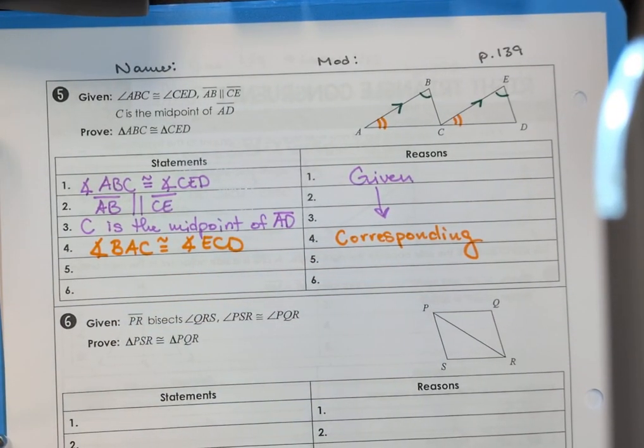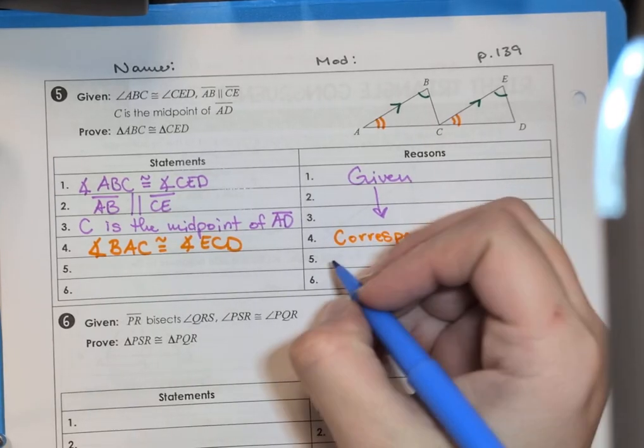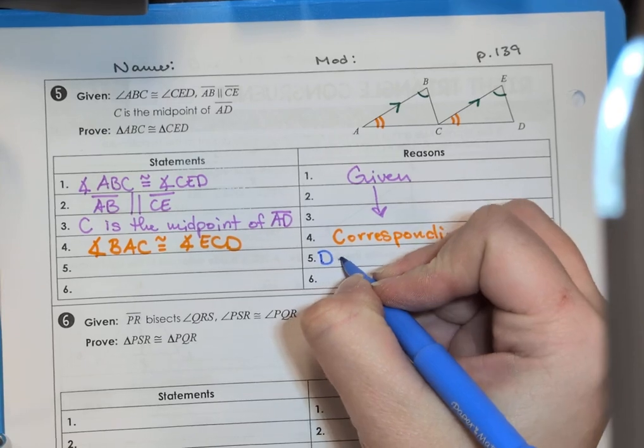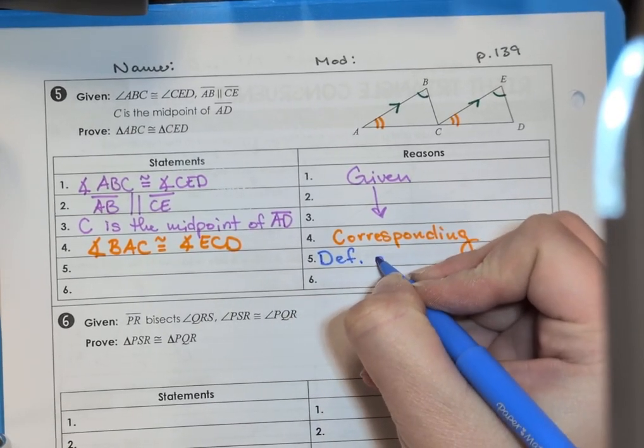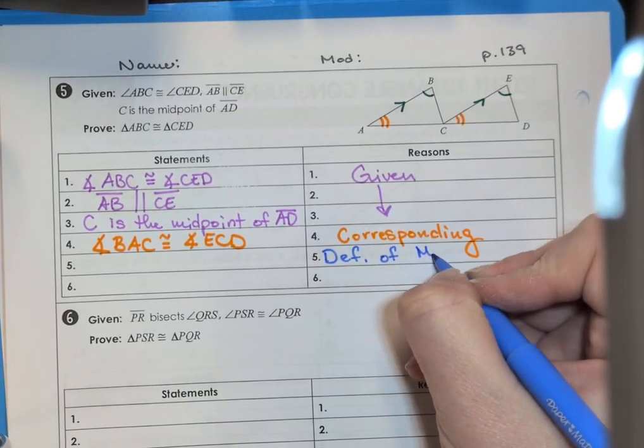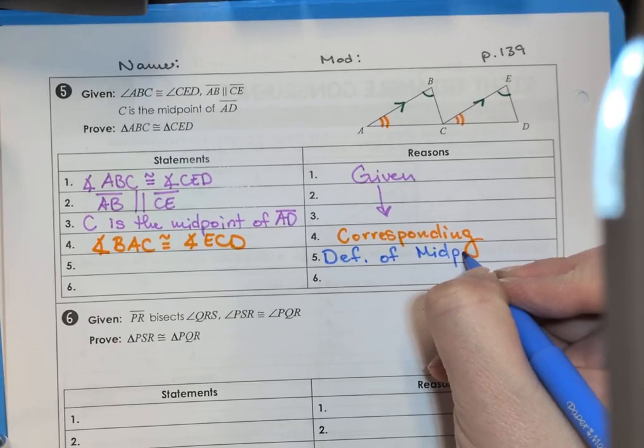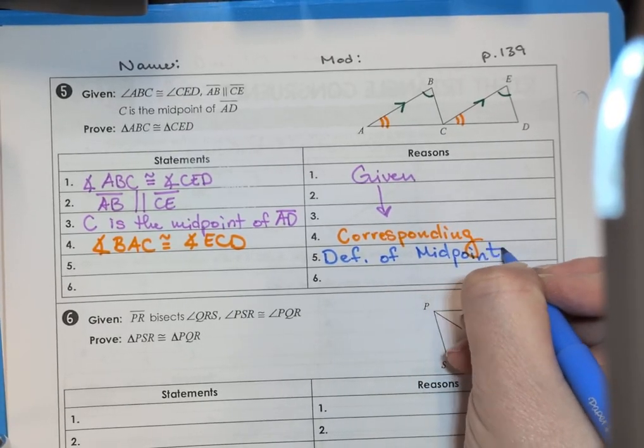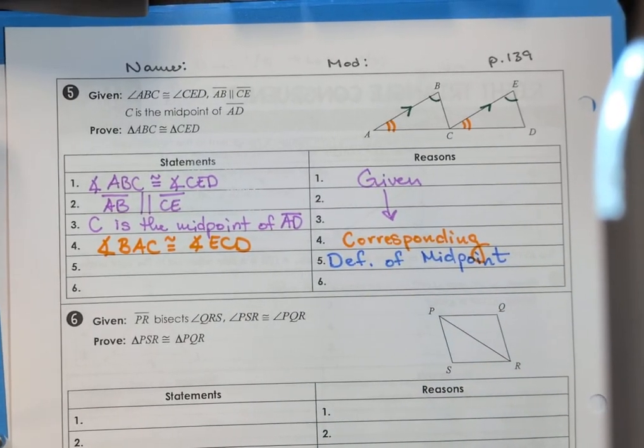Okay. Alright, and then Mikey's been dying for this next part. Mikey, what are we gonna do next? What's the next part, Mikey? Definition of midpoint. Woo, go Mikey. It's cheating. I mean, he's been saying this since the first given.